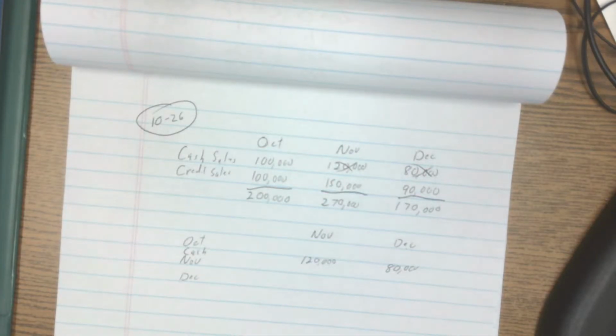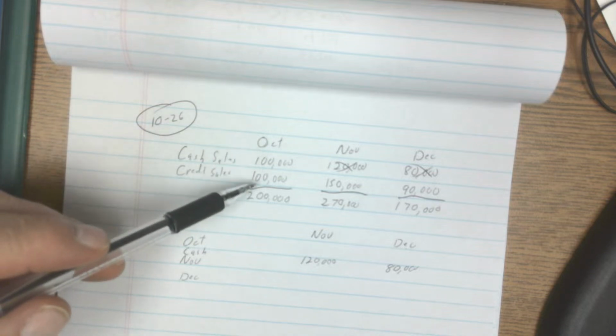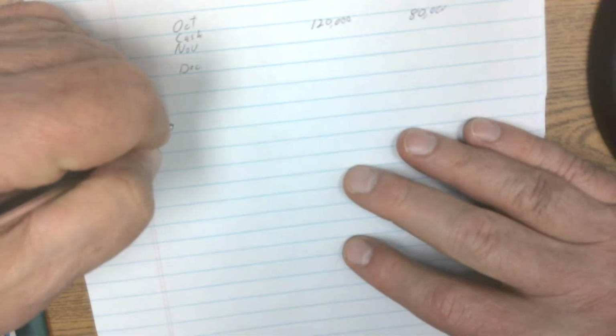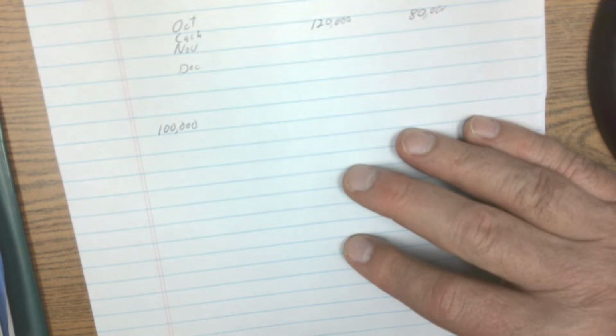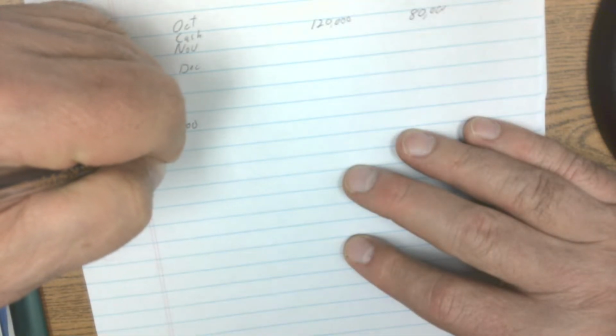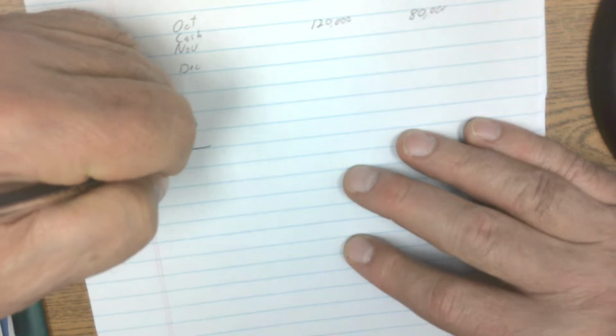All right. So now in October, our credit sales are 100,000. So we come down here to a little piece of scratch paper. We're going to have 100,000 in credit sales, and we are told that 5% are uncollectible. So one minus 5% would be 0.95 is the amount we're going to collect, or 95,000. That's what we collect.